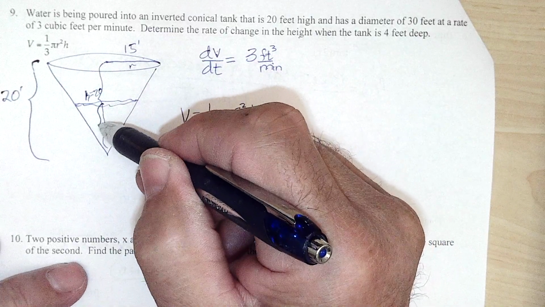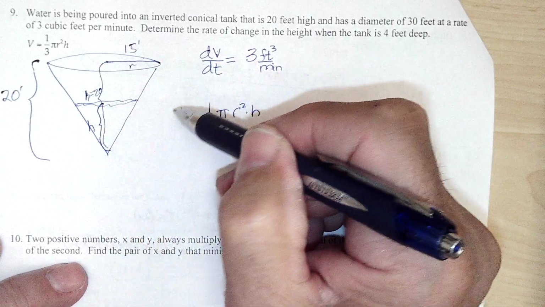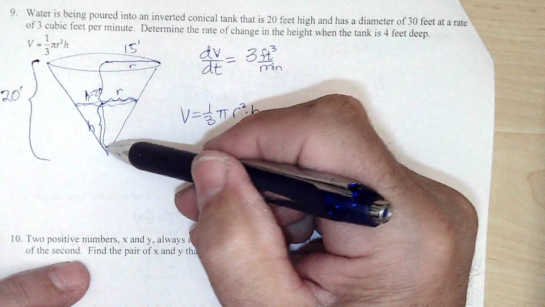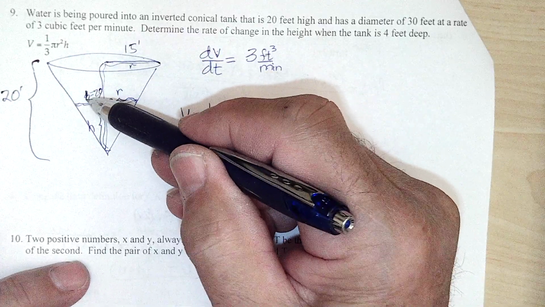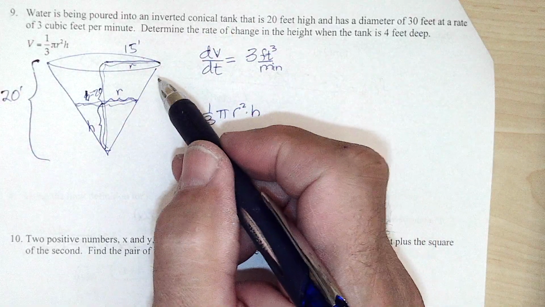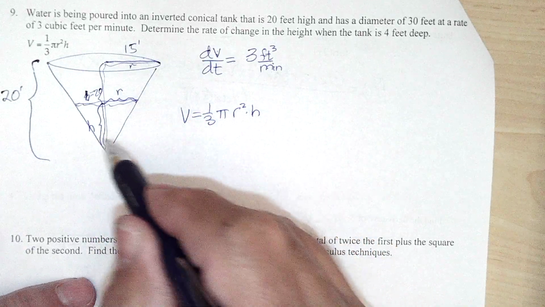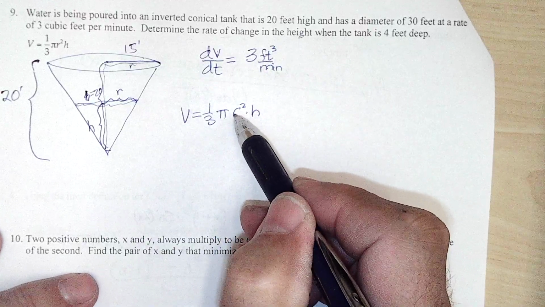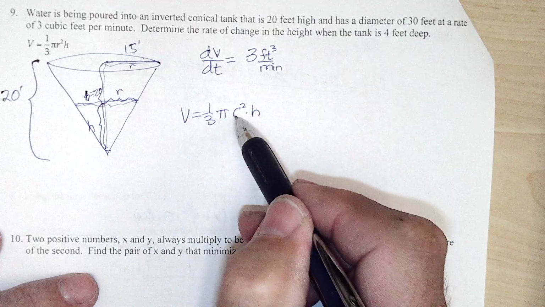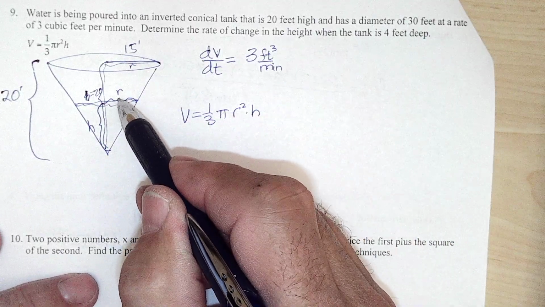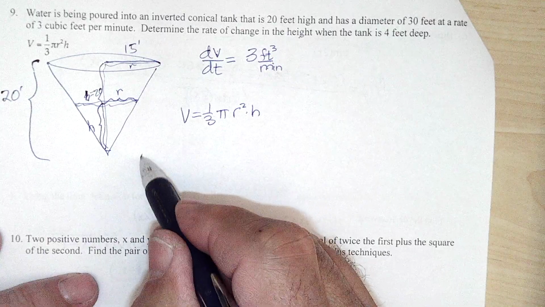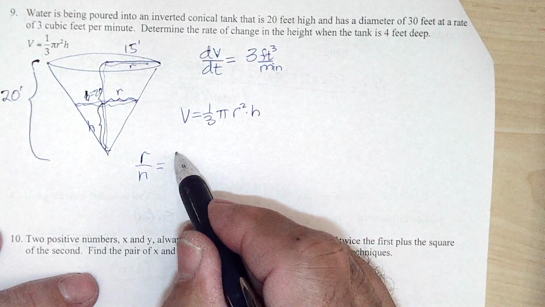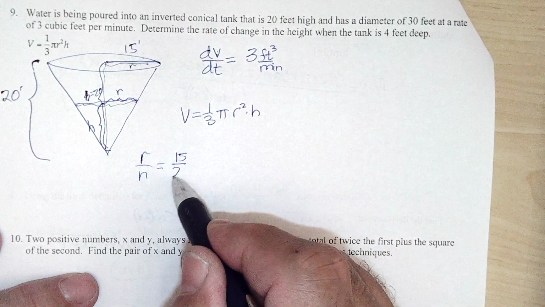So this will actually be the height of the water, and this will be the radius. And I think we have similar triangles. So the small triangle, see, I want to solve, let's say I want to keep h in it. So I want to solve for r. So I'm going to put r in the numerator. R is to h as 15 is to 20.